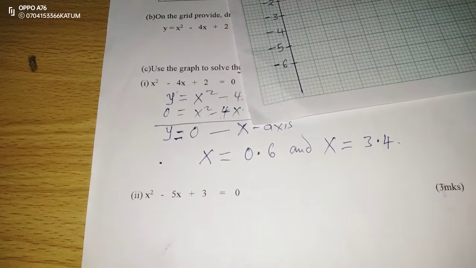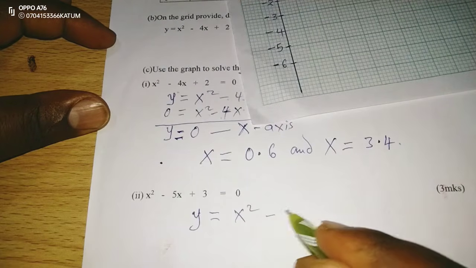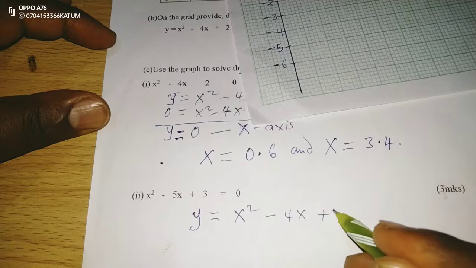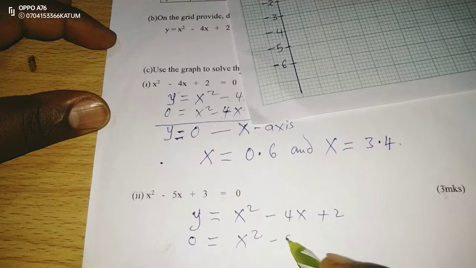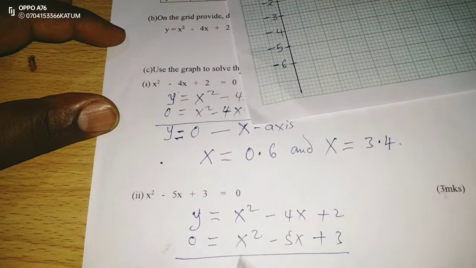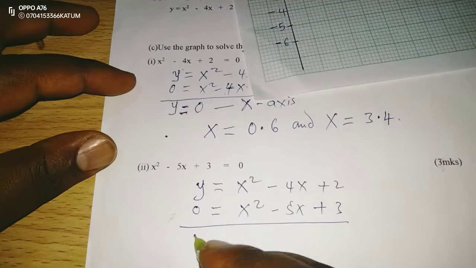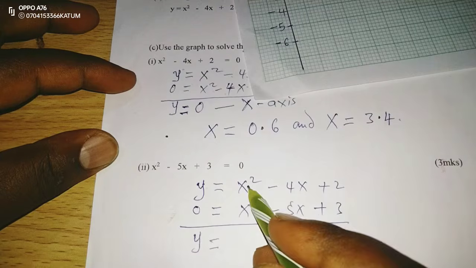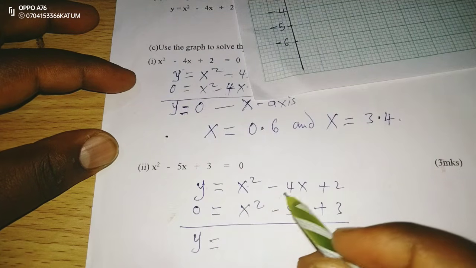We go to the next equation, which is going to be solved: x squared minus 5x plus 3 equals 0. So we take again the original equation and we subtract the given equation here. 0 equals x squared minus 5x plus 3. So y minus 0 gives us y equals x minus x squared, that becomes 0.